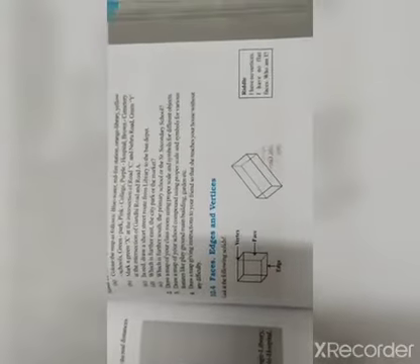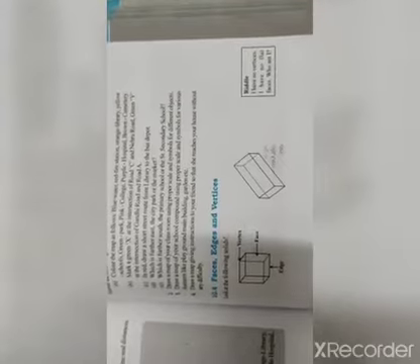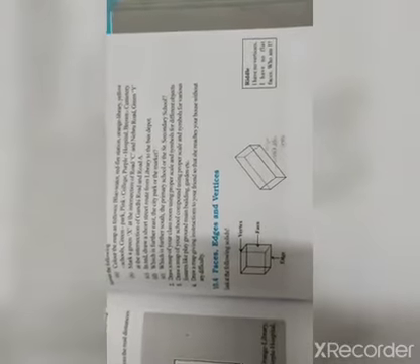We can see a riddle: I have no vertices, I have no flat faces. Who am I? Cylinder. Easily we can say that.